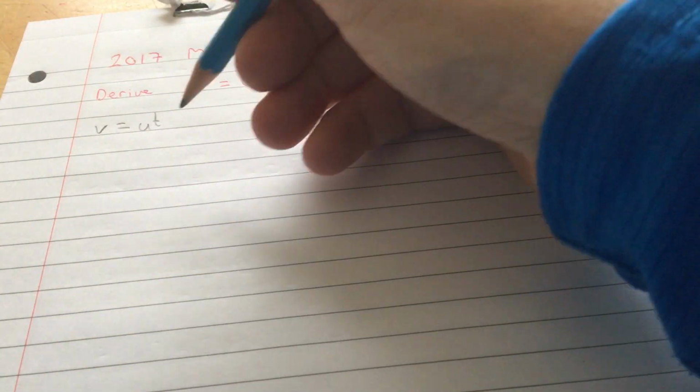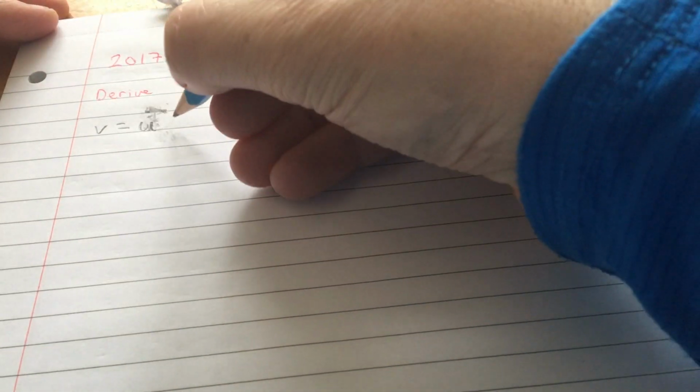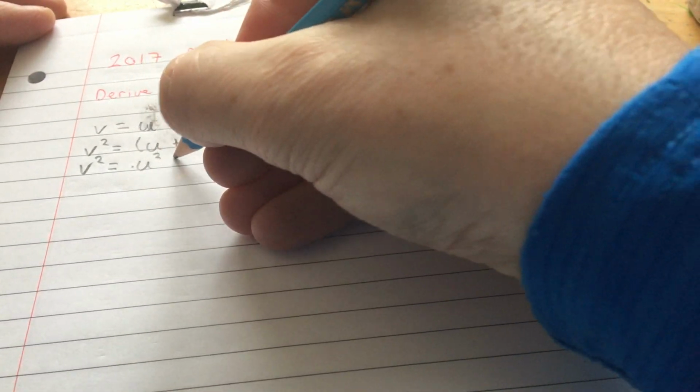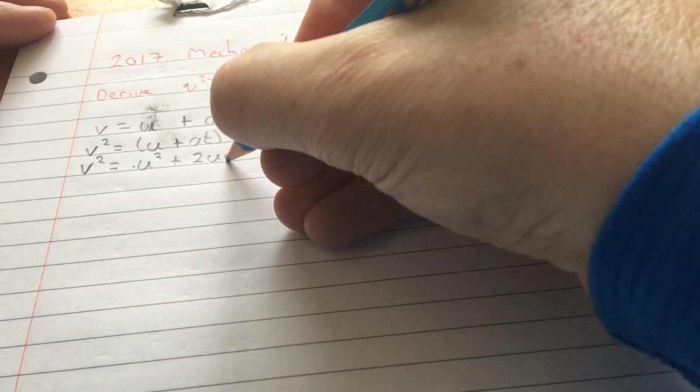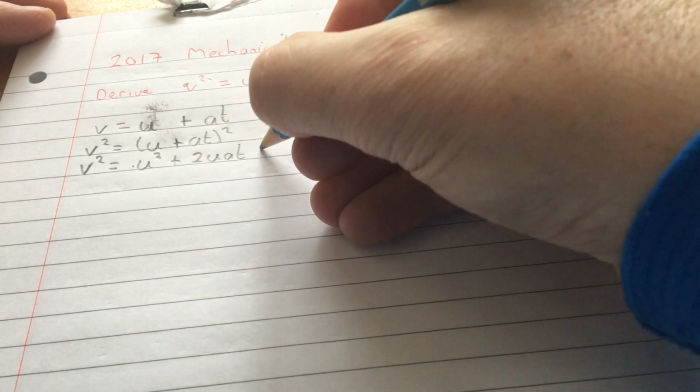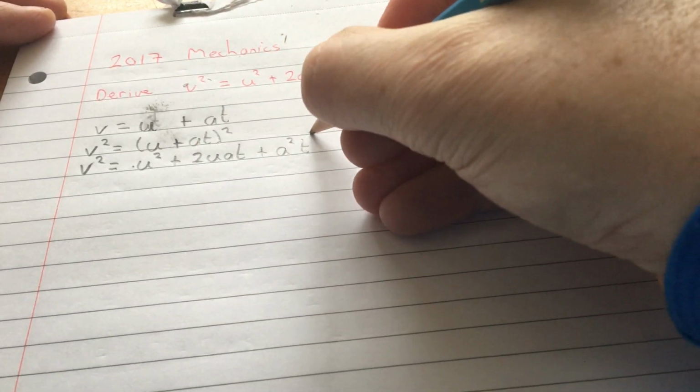So if we look at the first formula, v equals u plus at. Now, we're going to square both sides. So if I square both sides, I get v squared equals (u plus at) all squared. Now, when you square that, square the first, multiply the two of them and double it. So u times at is uat, and then double it. And then square the last, I get a squared t squared.